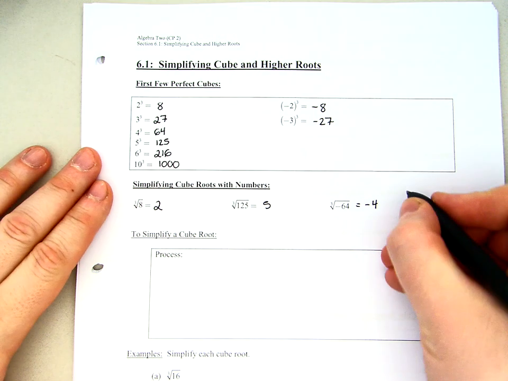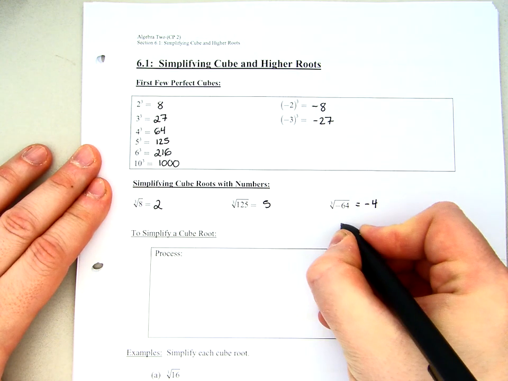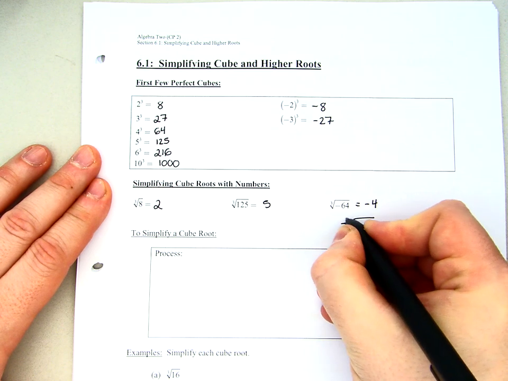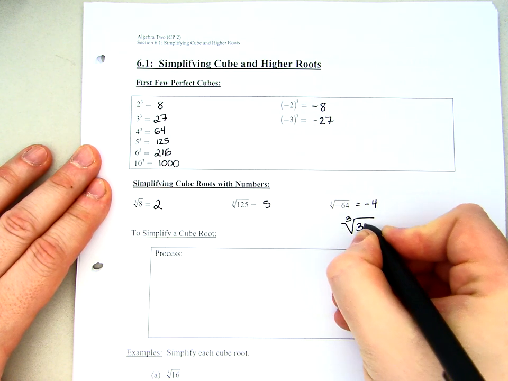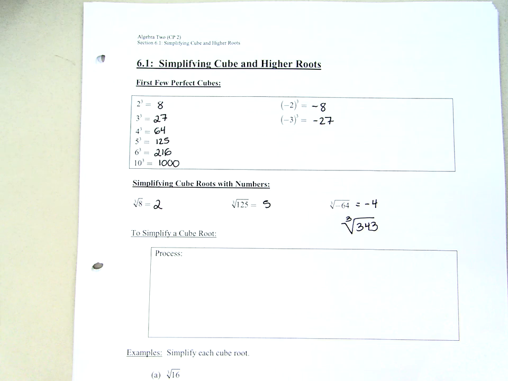Okay, one more that wasn't in your packet, but I want to add in. Actually 2 more we're going to add in. The cube root of 343. And the reason I want to add this in is because I want to show you how to do cube roots on your calculator.